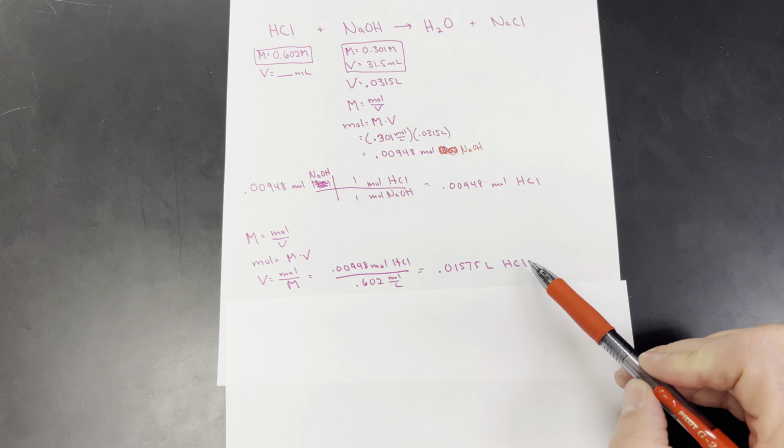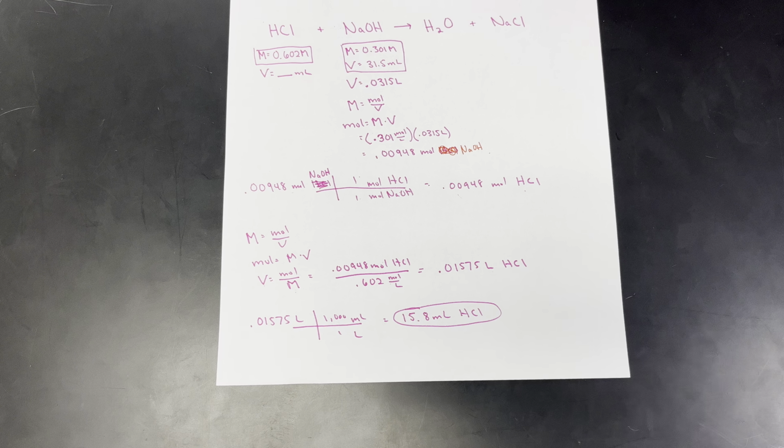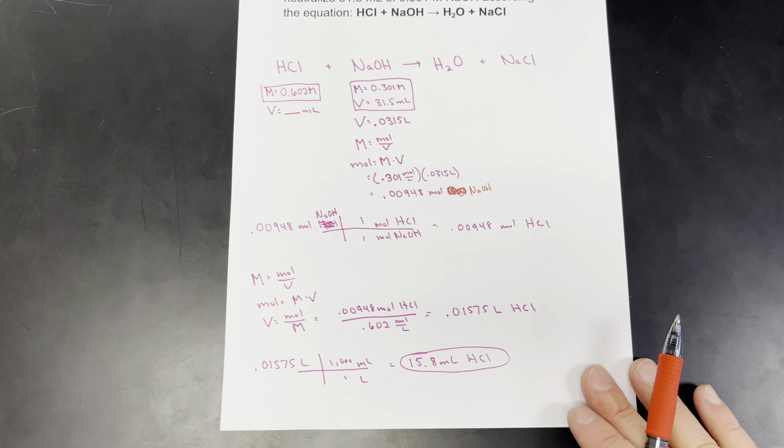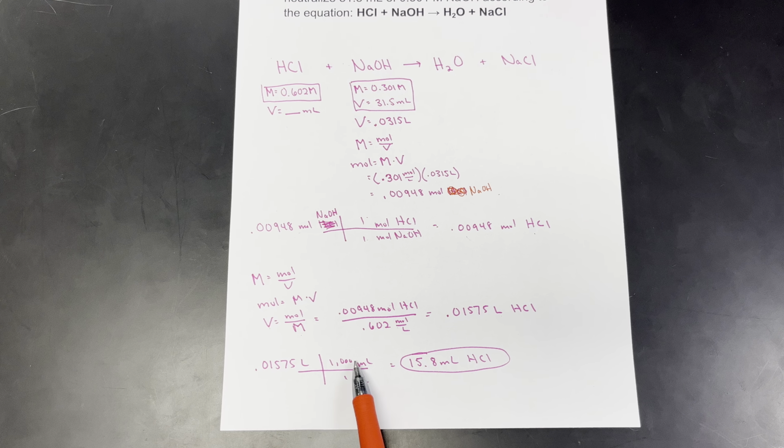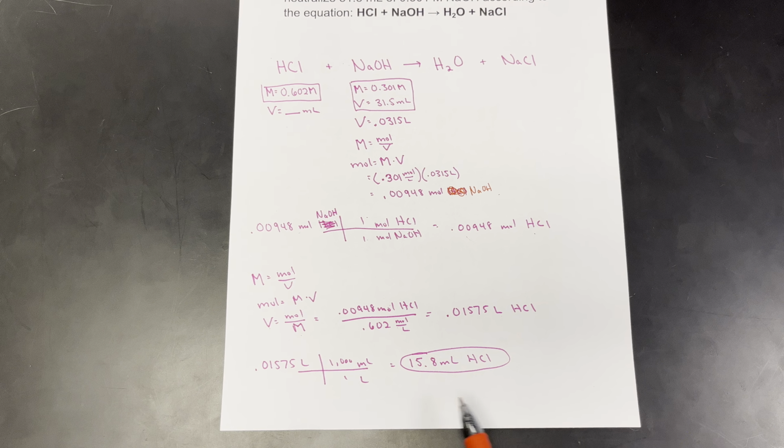And when I figure that out, I find out that I need 0.01575 liters of HCl. But the prompt, remember, is asking for milliliters. So I just convert the liters into milliliters, and I find out that it's actually 15.75, but I just rounded it to 3 sig figs because we have 3 sig figs in our given. So approximately 15.8 milliliters of hydrochloric acid is required to neutralize the sodium hydroxide.